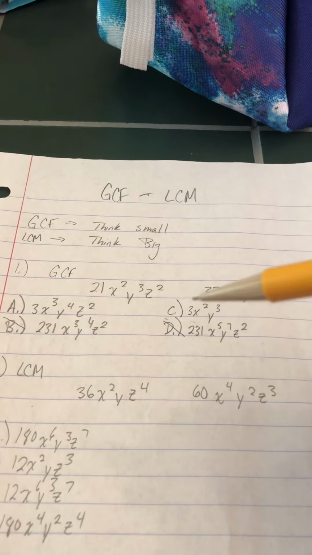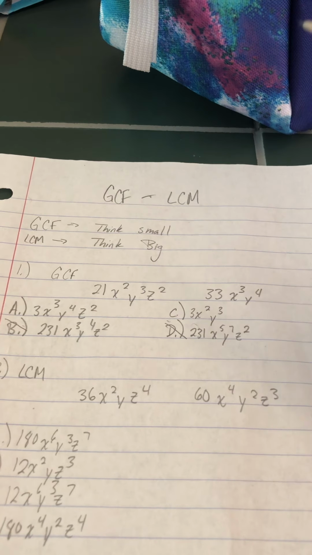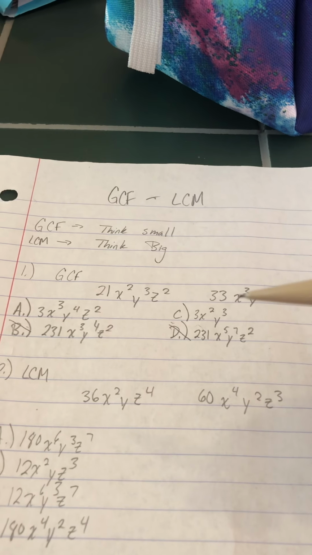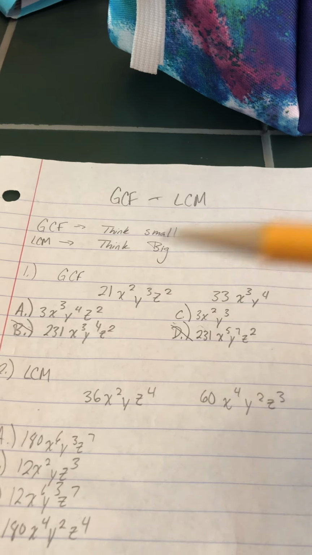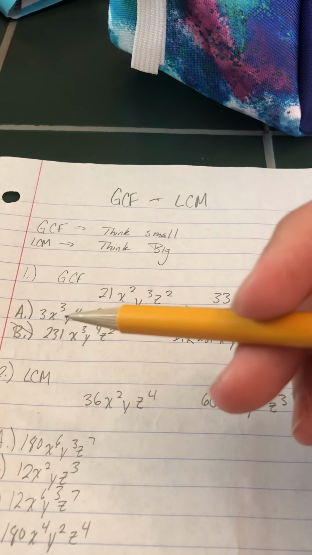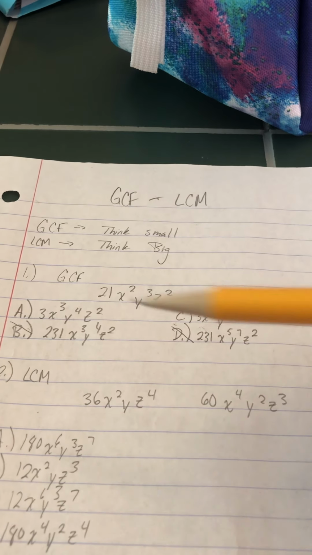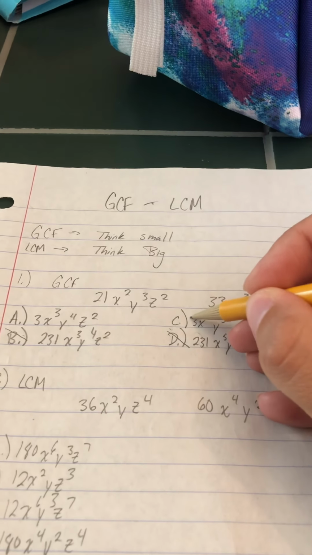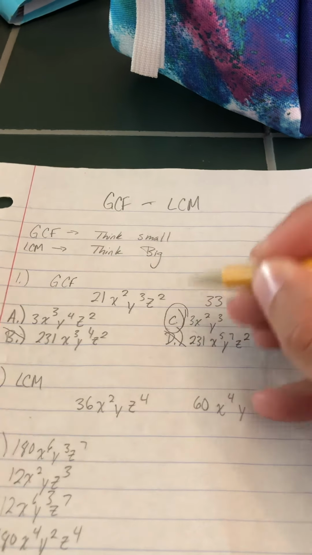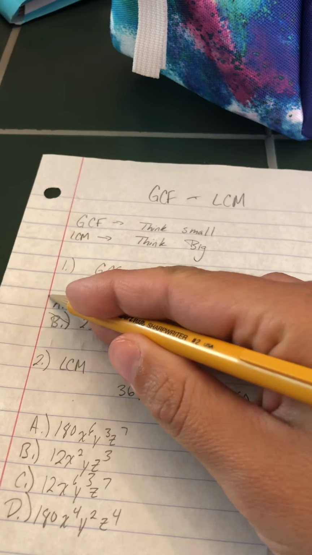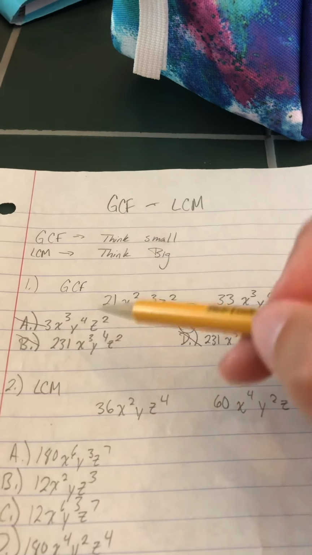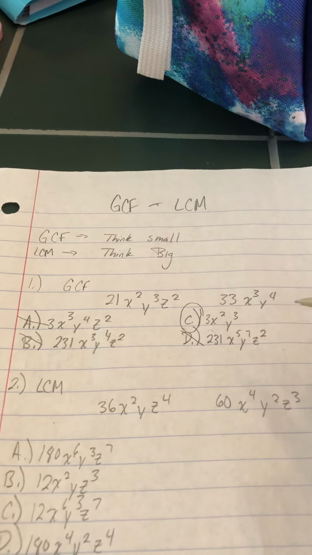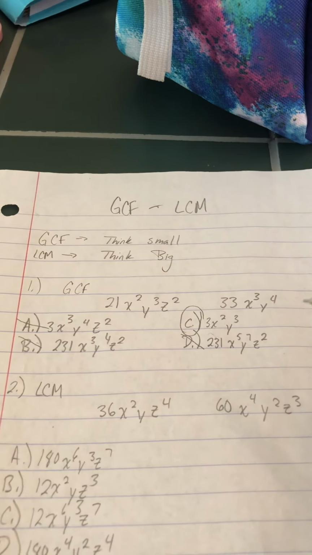Now, there's a couple of things that we could do here. We're thinking small. So obviously I have x2 and I have x3. You're going to want to take the x2. So right then and there, this says that the GCF is x to the third power. That's not true. It's x to the second power. So automatically, since we're thinking small here, C becomes your answer. If you didn't notice that, you should also notice that this one contains a z. They don't have a z in common, okay? They need to have a z in common. This one has one, this one does not.